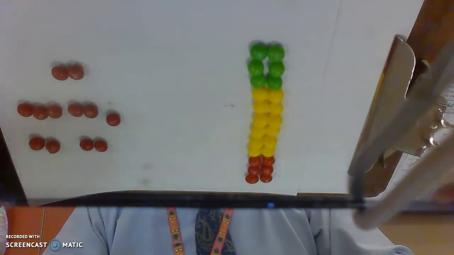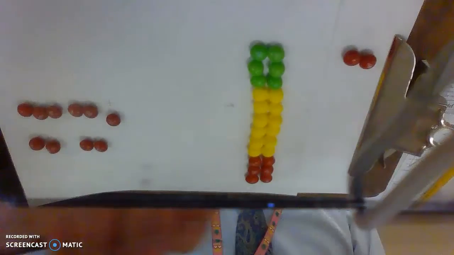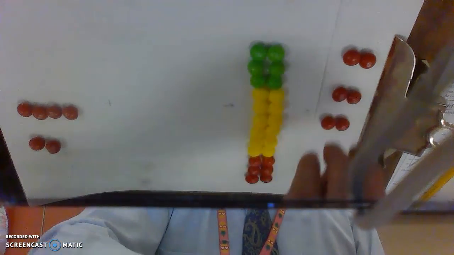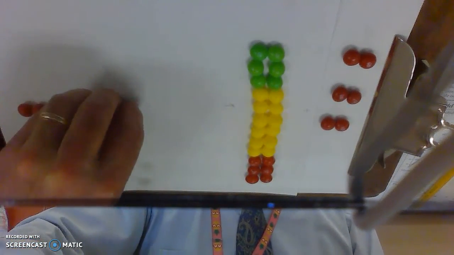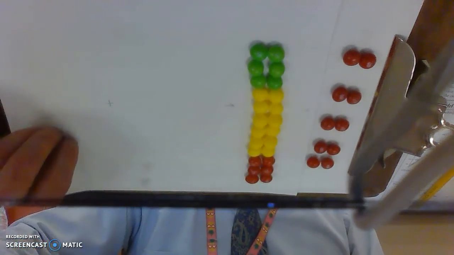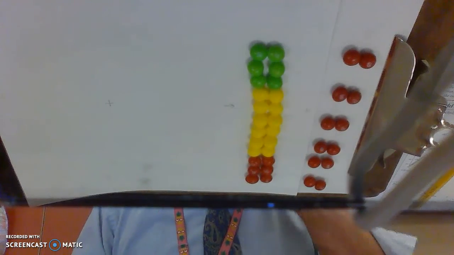The other product of photosynthesis is oxygen. So I need to make my oxygen too, and I need 6 of those. 2, 4, 6, 8, 10, 12. So I have 6 O2 molecules. So I'll draw that in my products of photosynthesis.